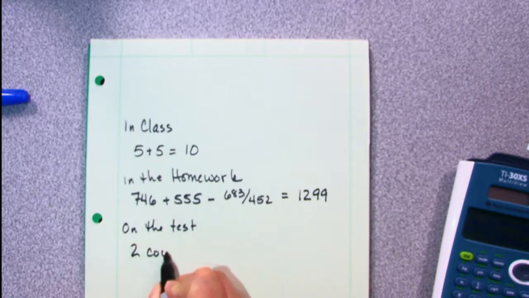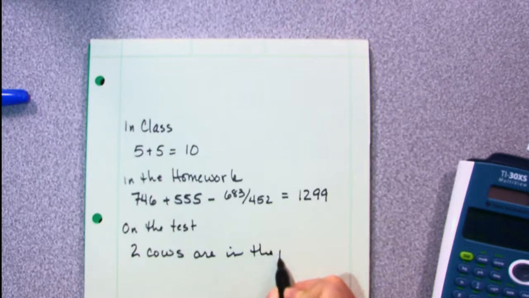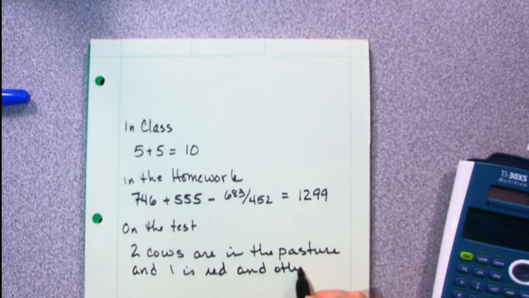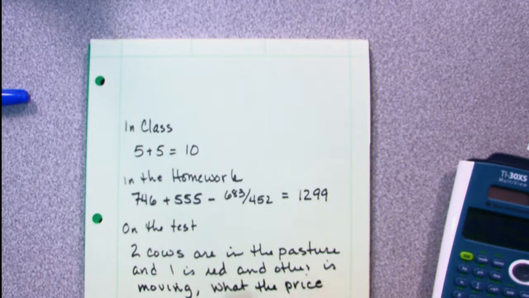On the test, 2 cows are in the pasture, and one is red and the other is moving. What's the price of beef 3 days from now?